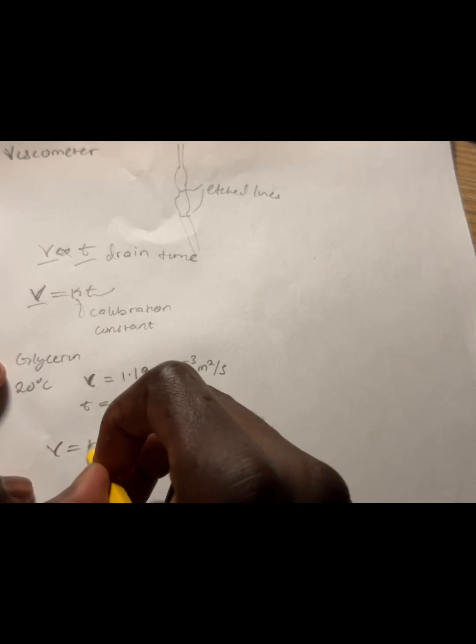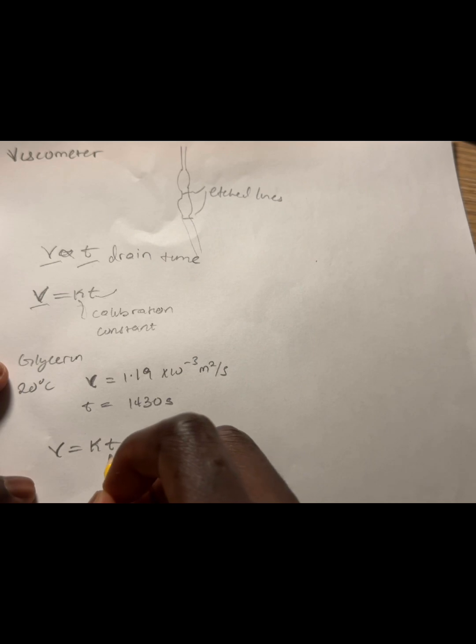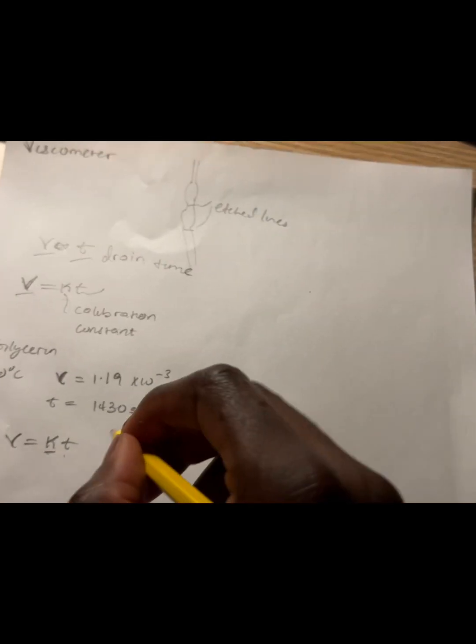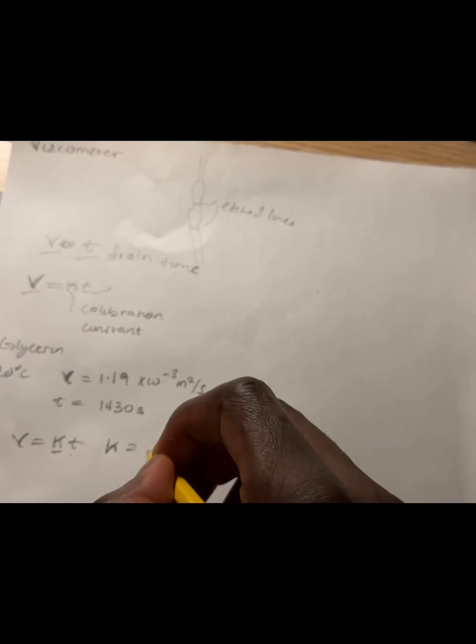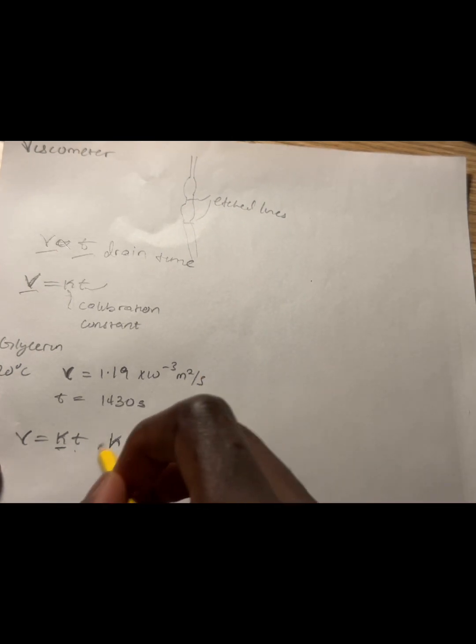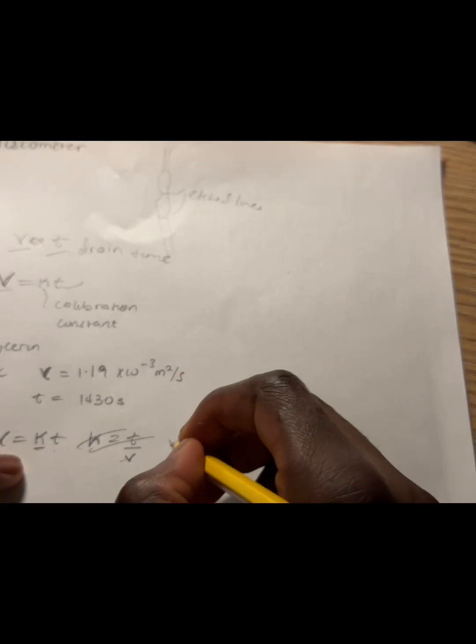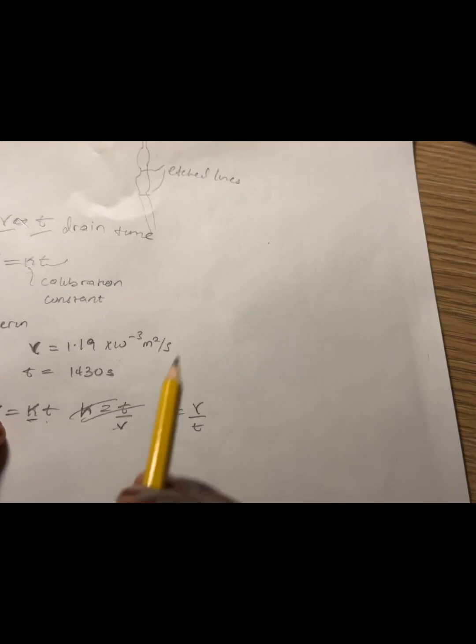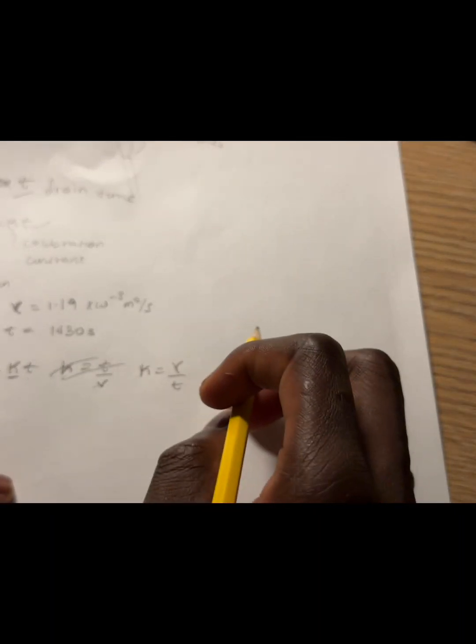Now, basic algebra. We know the kinematic viscosity, we know the drain time, and we don't know the calibration constant, so we're looking for K. Rocket science, K is equal to what? T over V? Am I tweaking? Yeah, I am tweaking. K is equal to V over T. So forget this, I don't know how to do algebra. I'm an engineer, not a mathematician, so forgive me.